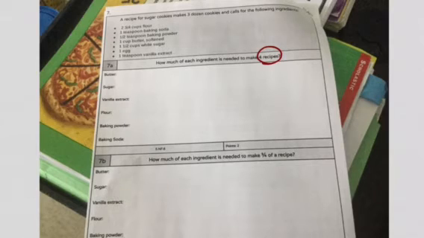So when I look at butter, I'm going to set it up for you, and my room is not as big as yours. But if I look for butter, butter is 1 cup, 1 whole cup, and I want to make 4 of those. So how many cups of butter would I need? Yeah, 4 cups, right?